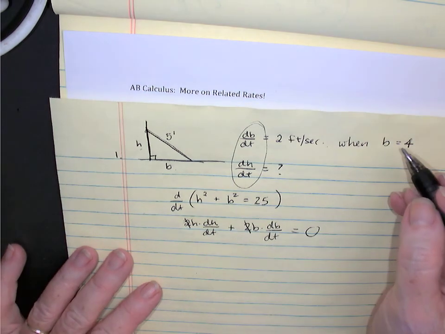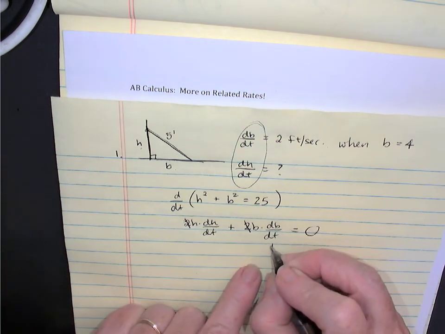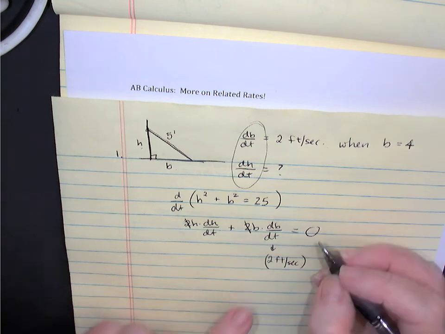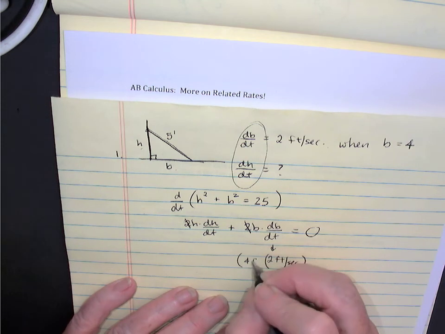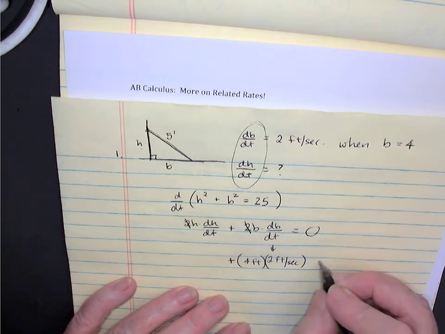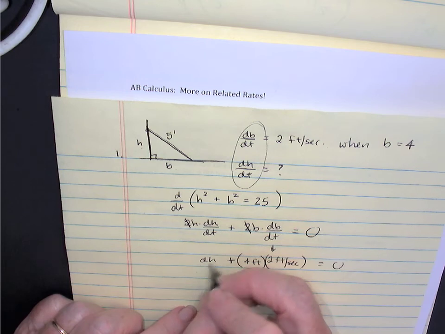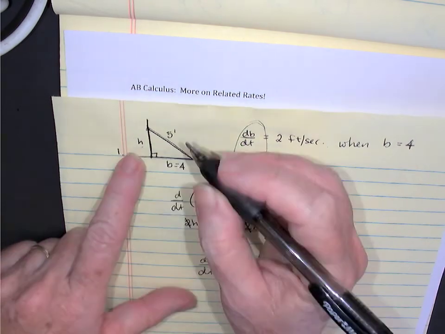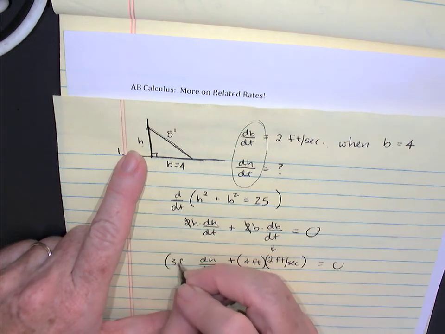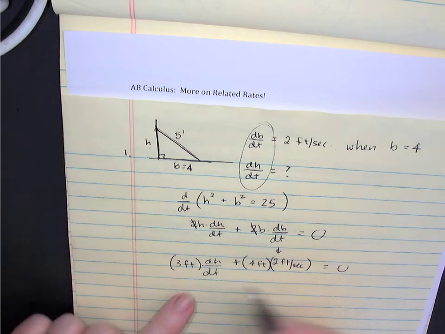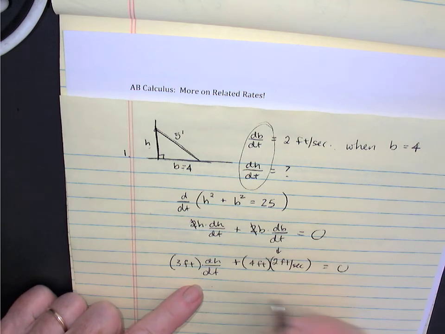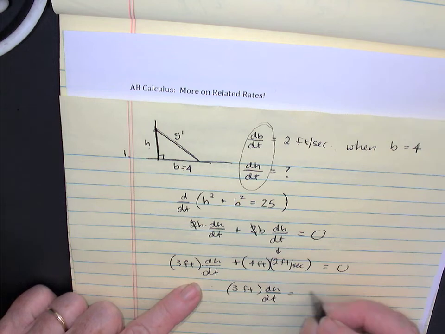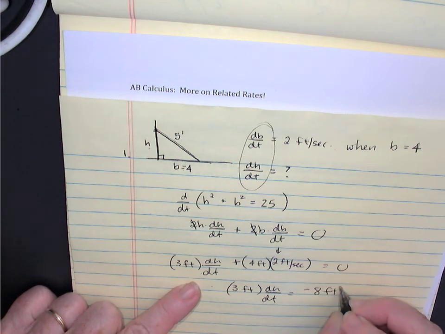I happen to know, let's see, we know db/dt, so this is going to be 2 feet per second. And b is 4 feet. And let's see, dh/dt is what we're looking for. And h at this moment, well, at the moment when b is 4 feet, I know that h has got to be 3 feet, right? We have a 3, 4, 5 triangle. Good. So now when I go to solve for dh/dt, I'm going to have 3 feet times dh/dt equals -8 feet squared per second.